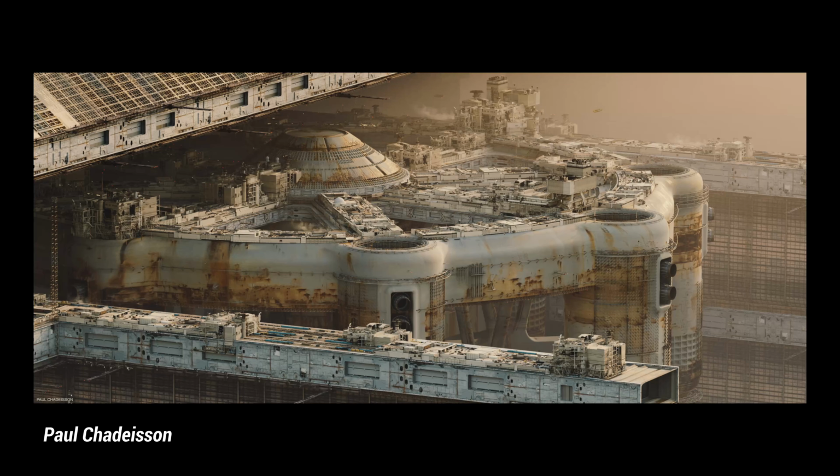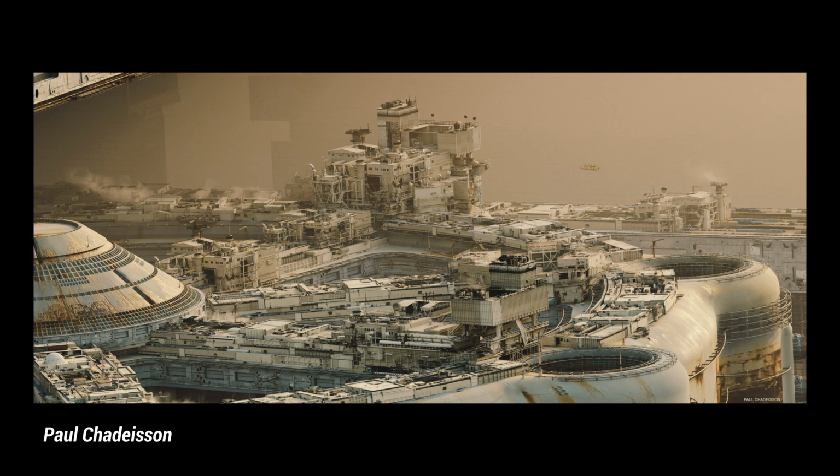Now, there are exceptions and you can get a feeling of distance with a longer focal length. It's really a case-by-case scenario and depends on the effects you're trying to get. But usually a wide lens can make it easier to achieve a sense of epic scale.